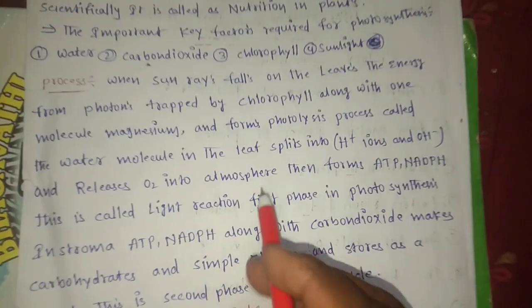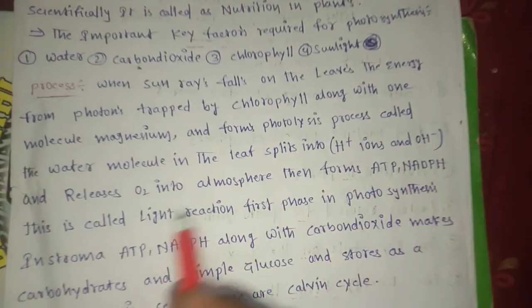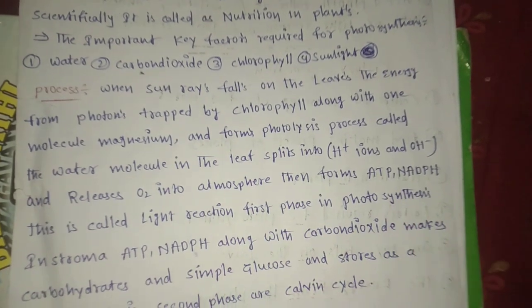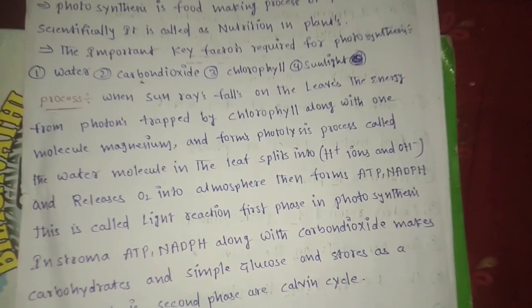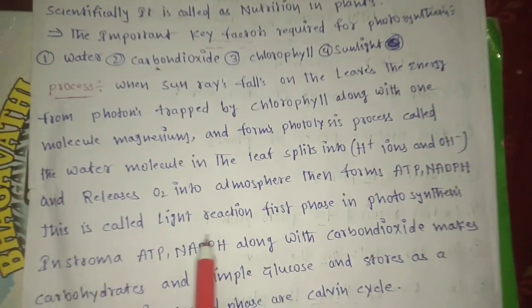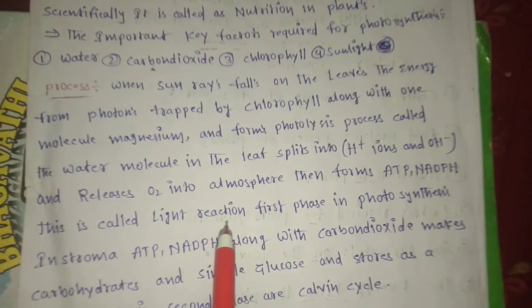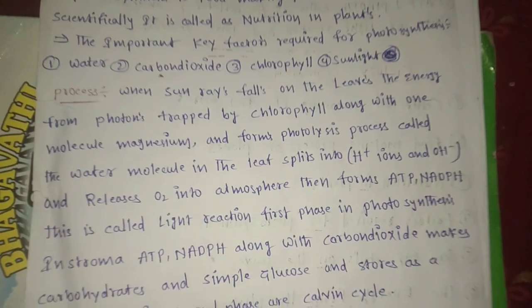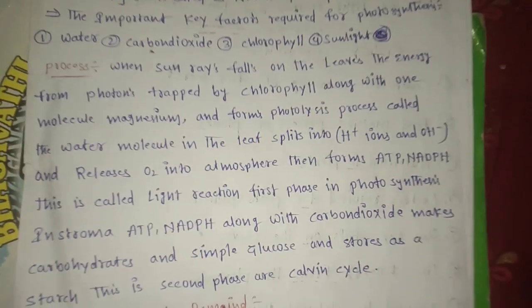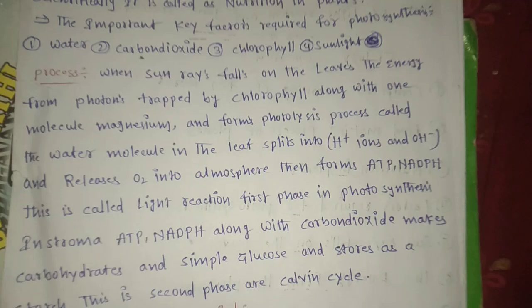So water splits into H plus ions and OH minus ions, releases oxygen into the atmosphere, and then forms ATP and NADPH. This is called the light reaction. There are two phases in photosynthesis. Actually many reactions take place, but these two are very important: light and dark reaction.